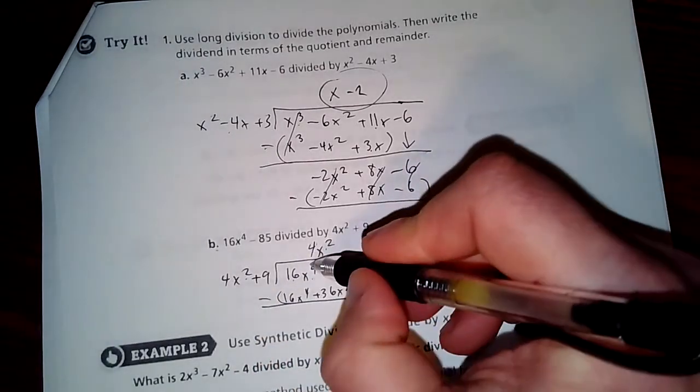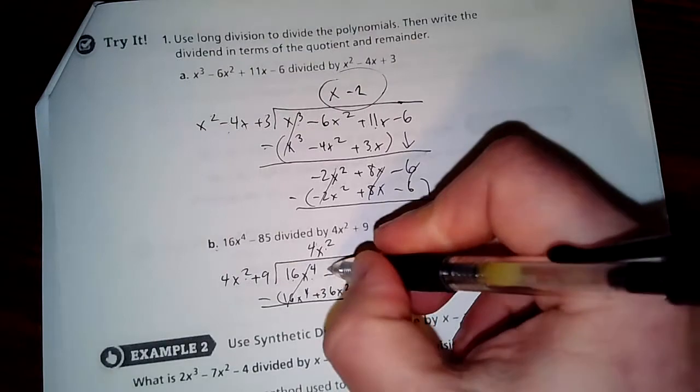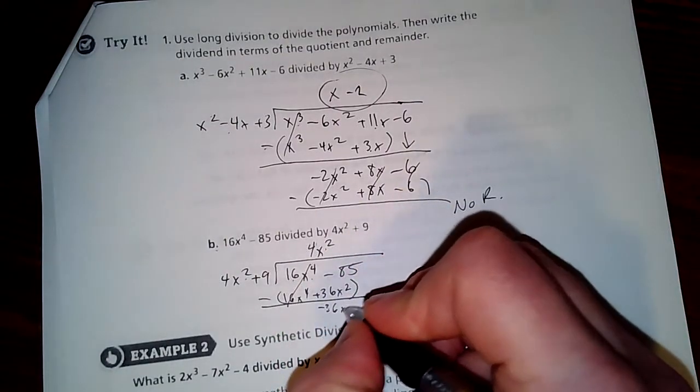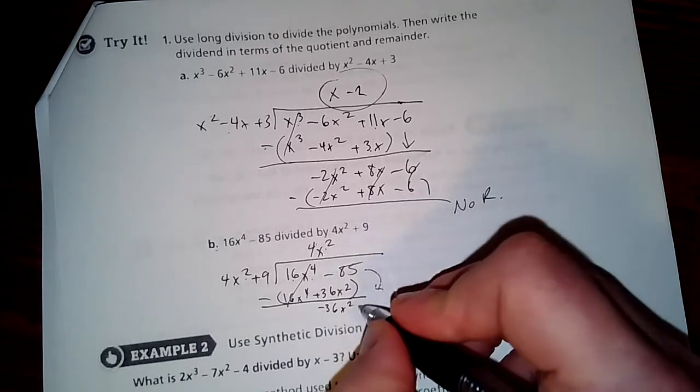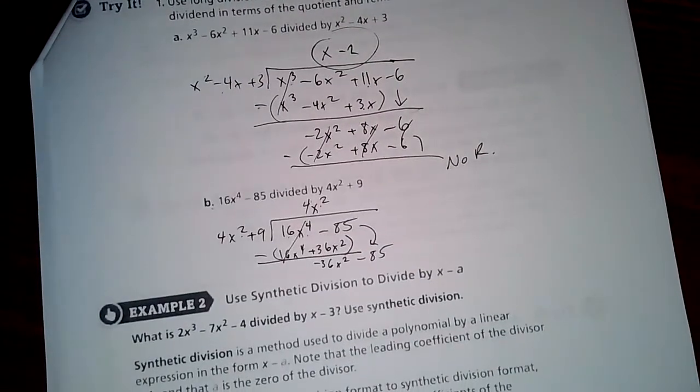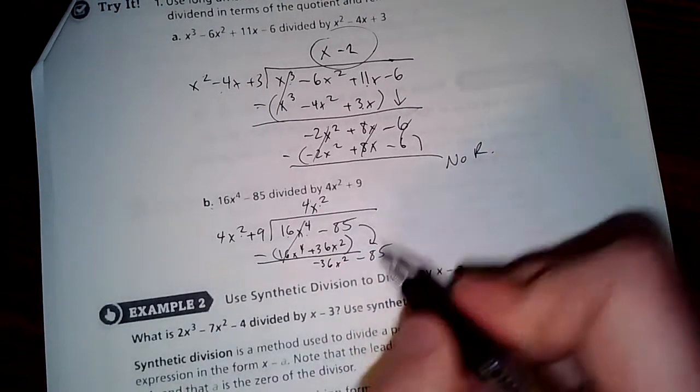So you have those cancel. You have no x to the 4ths, and then 0 minus 36x squared. So that's minus 36x squared. And then go ahead and bring the minus 85 down. Ooh, we're short on space, but this will be the last one, so I think we'll be okay.